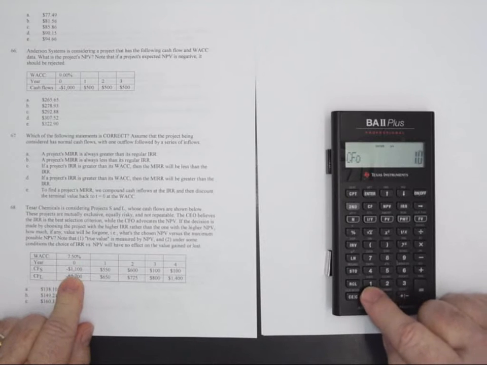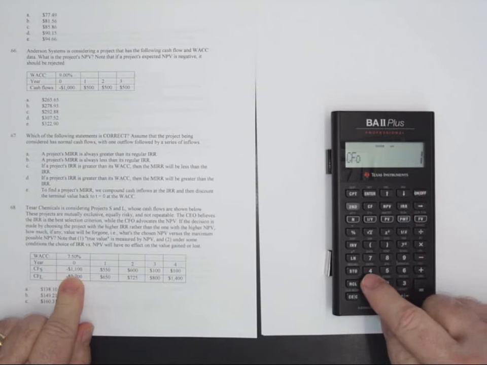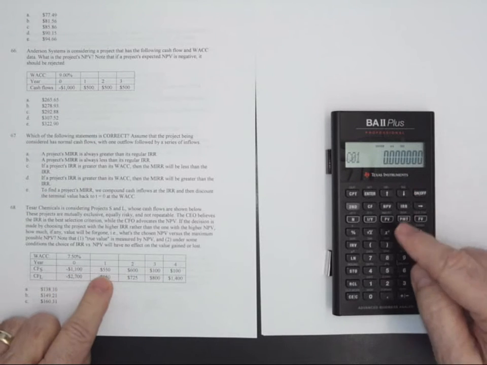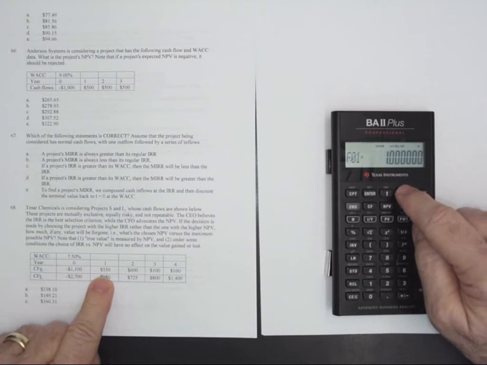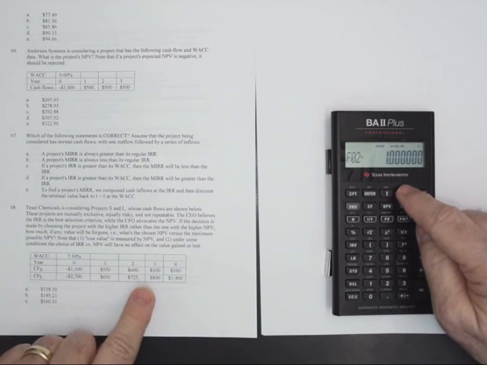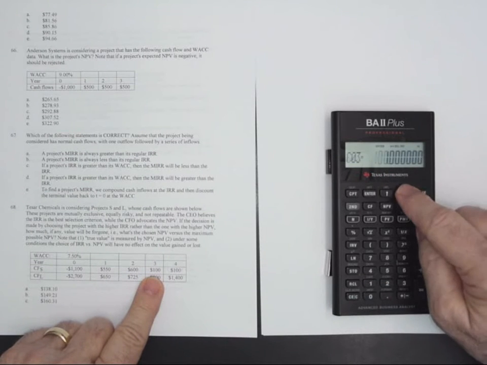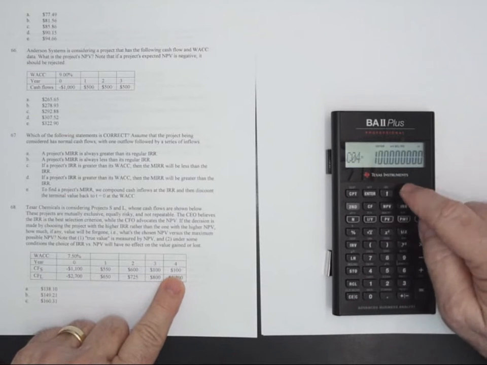So 1100, change signs, enter, down, 550, enter, down, down, 600, enter, down, down, 100, enter, down, down, and 100, enter, down, down.